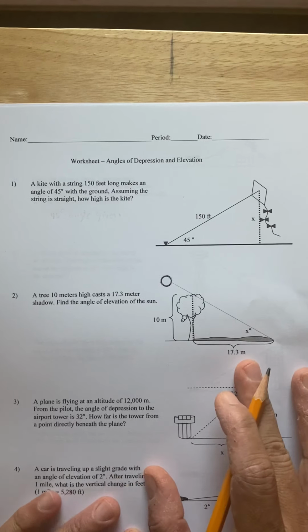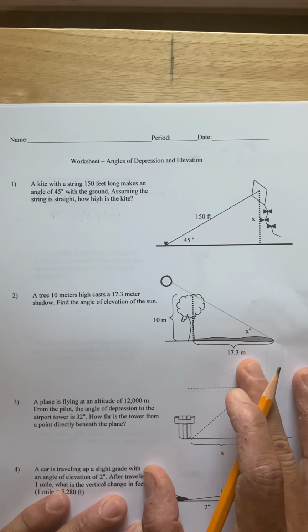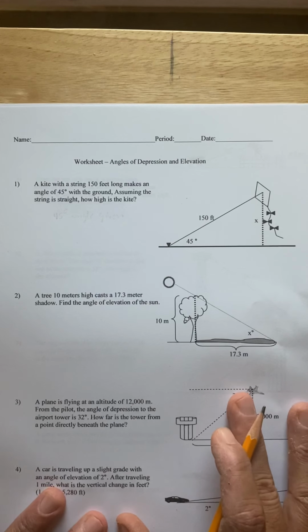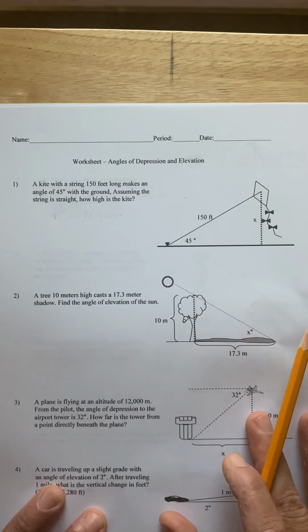Okay, our next lesson is we're gonna find angles of depression and elevation using trigonometry. So it's pretty much an extension of what we did the last time. All right, so first, I'm gonna do a couple examples for you real quick.